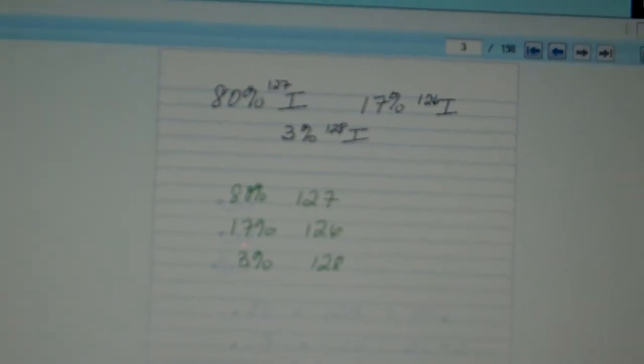So now we change those percentages to decimals. Over 2 spaces, we have 0.80 times 127. Then we have 2 decimal places for the 17%, so it's 0.17 times 126. And then the 3% becomes, you have to add that 0 in there, 0.03 times 128.